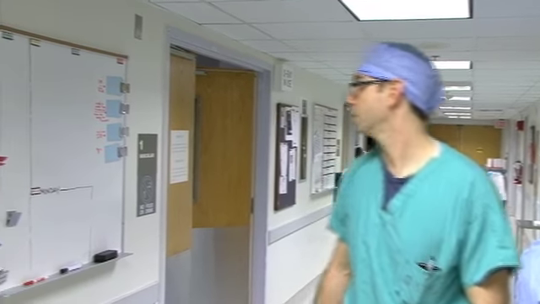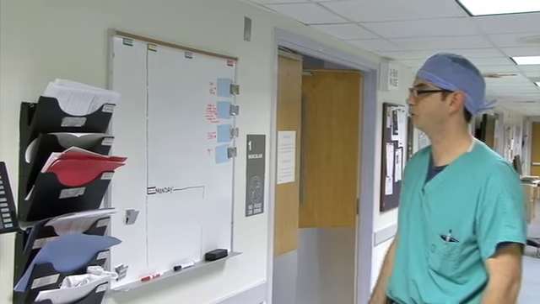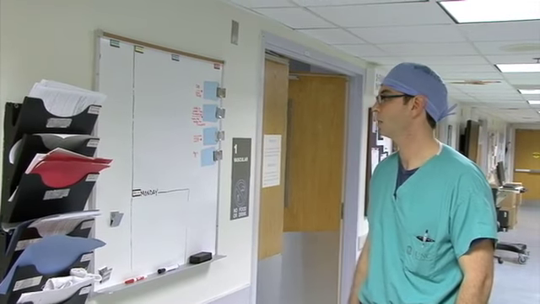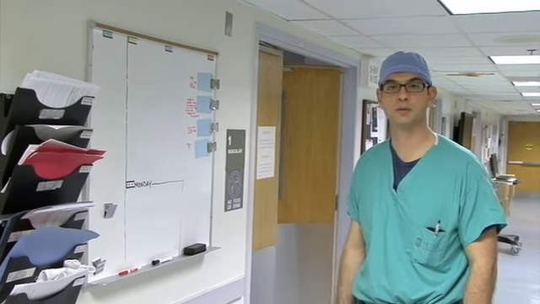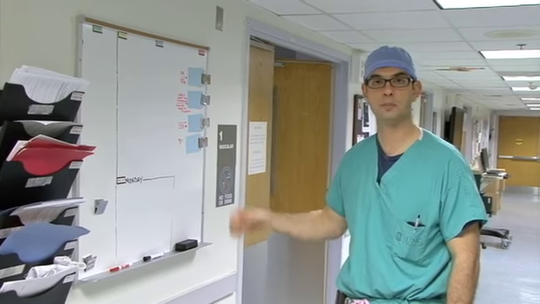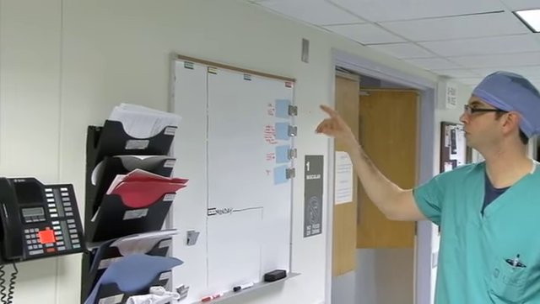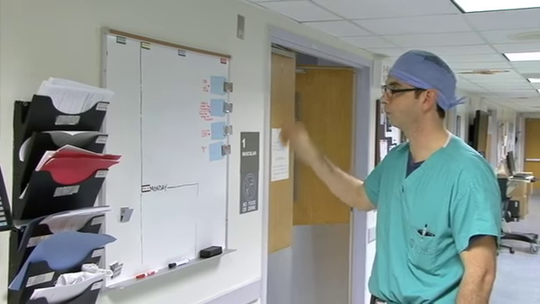The first thing to see when we walk down the procedure hallway is this board on my right. This board is for inpatient procedure requests. Every time a request is made for a procedure to be done for an inpatient, a blue card is filled out and put on the board. As you can see on this board, we have columns for approved, consult, inpatient, and hold.